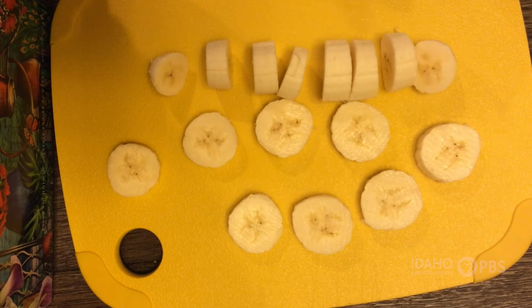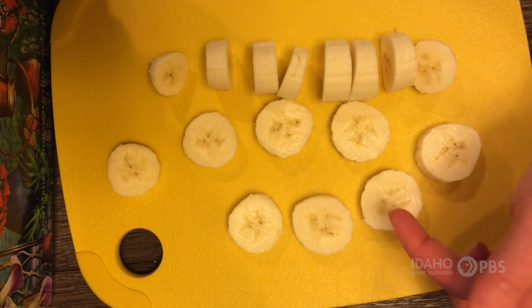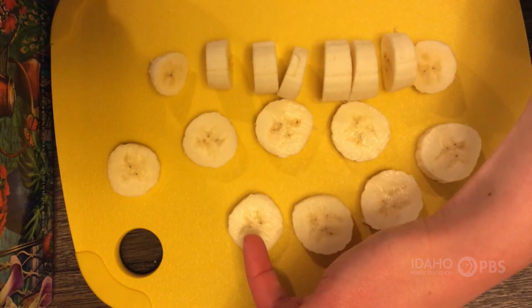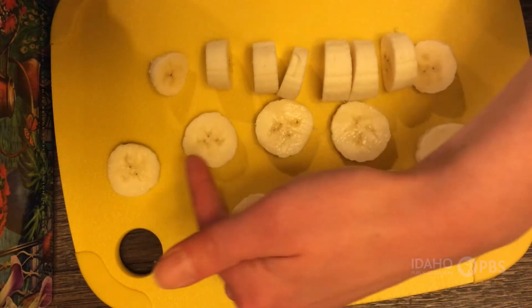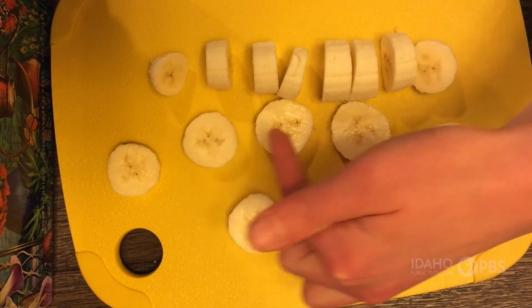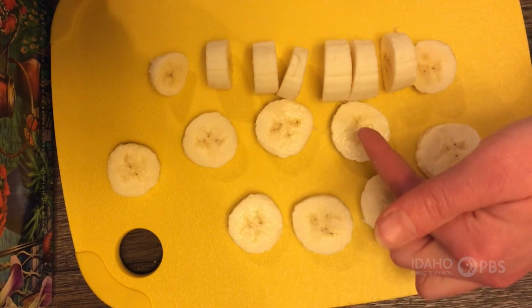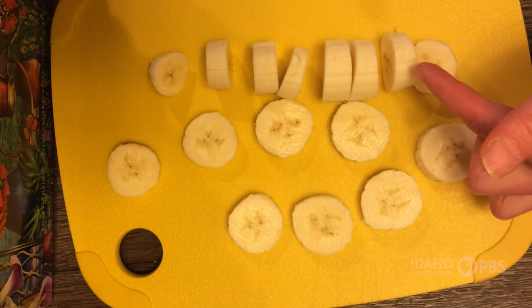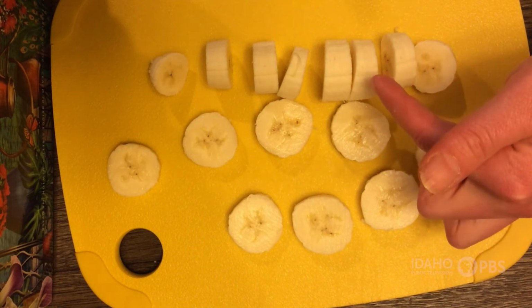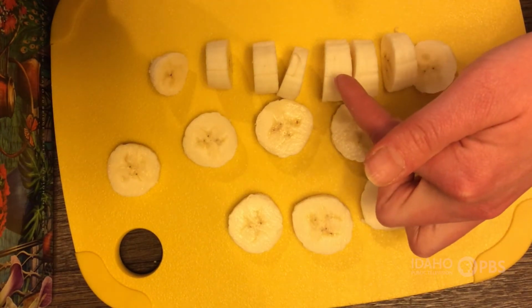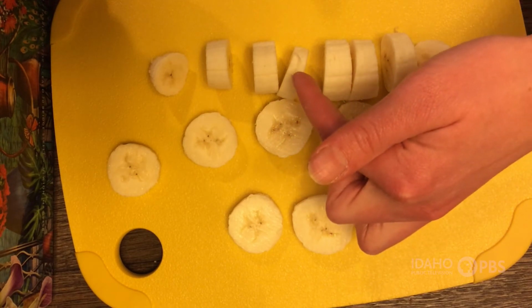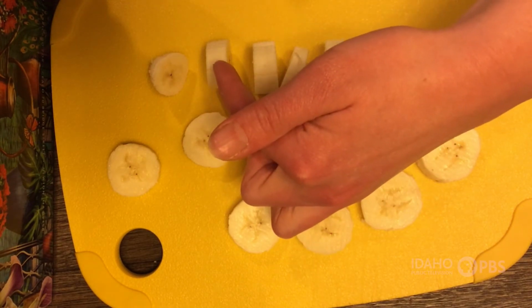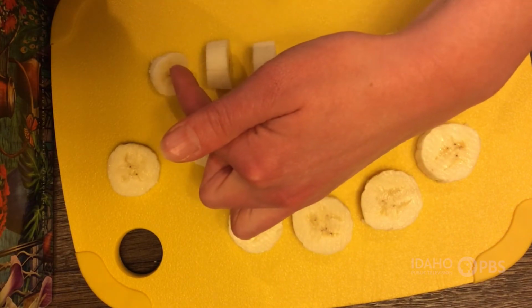How we would count them is 1/16, 2/16, 3/16, 4/16, 5/16, 6/16, 7/16, 8/16, 9/16, 10/16, 11/16, 12/16, 13/16, 14/16, 15/16, and 16/16.